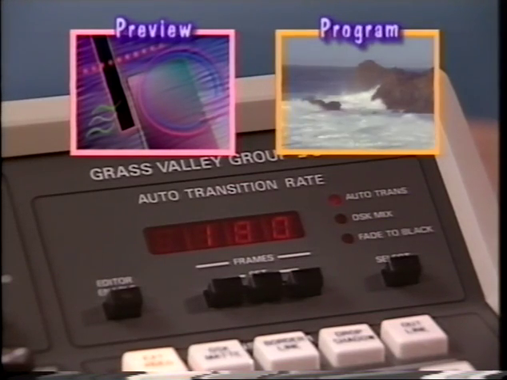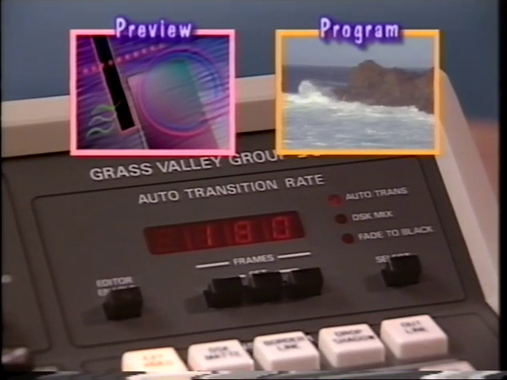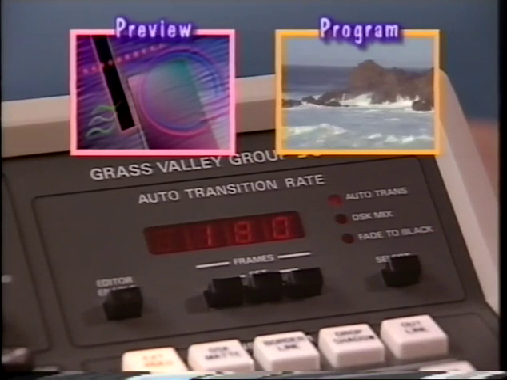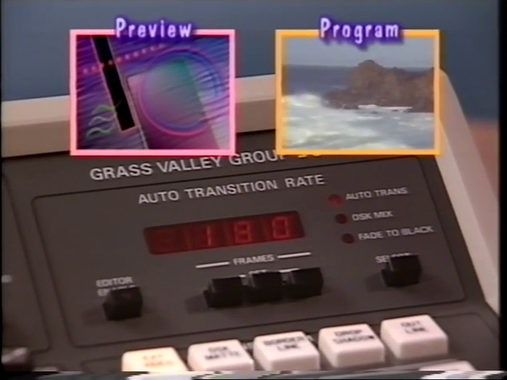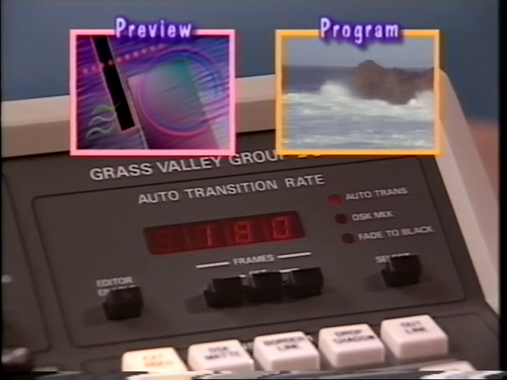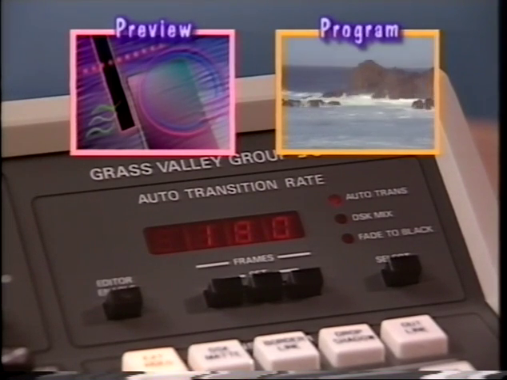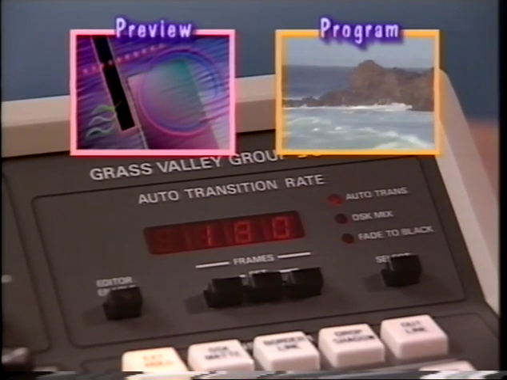To check the speed of an automatic transition before performing it on air, press the Select push button on the Autotrans rate control group until the Autotrans LED lights up. The transition rate programmed for the Autotrans push button will then appear in the display. The transition rate is given in television frames. A frame is 1/30th of a second in NTSC, or 1/25th of a second in PAL.